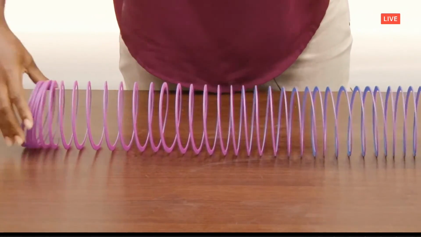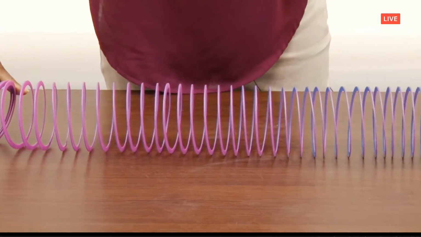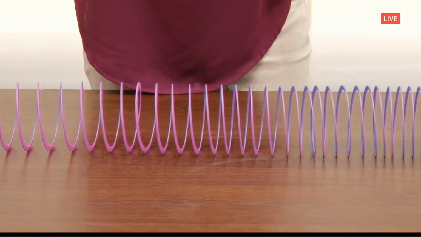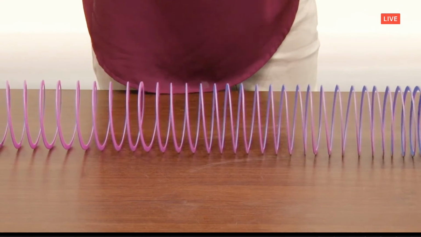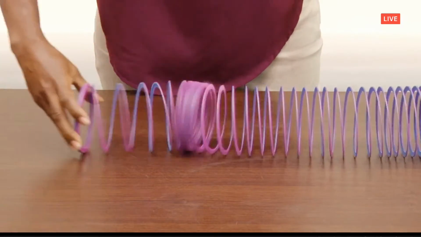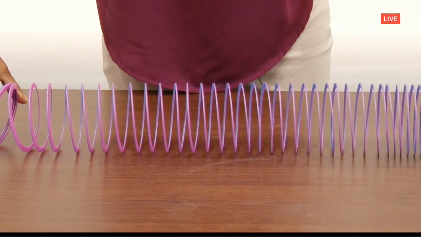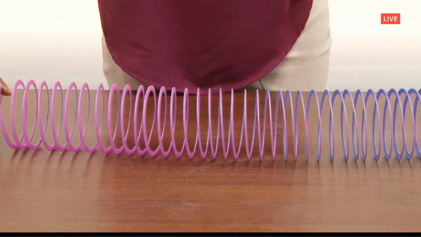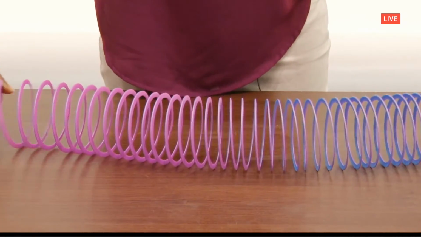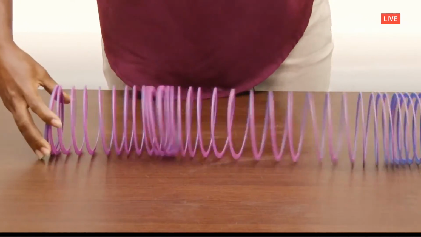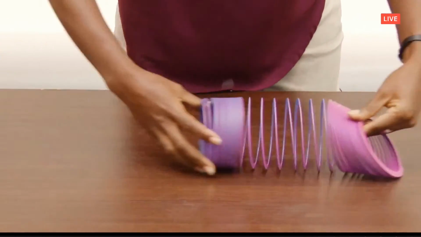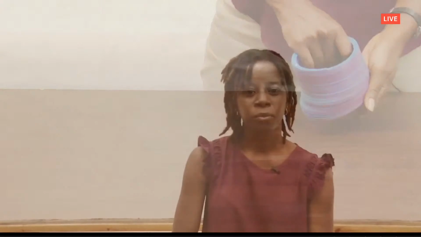But a pulse is different from a wave because it is a short-lived wave motion. So if it's a longitudinal pulse, it's just one, and you stop. If it's a transverse pulse, then you just do one up and down, and then you stop. So pulse, wave. So I hope that explains the difference between transverse waves, longitudinal waves, and pulses.